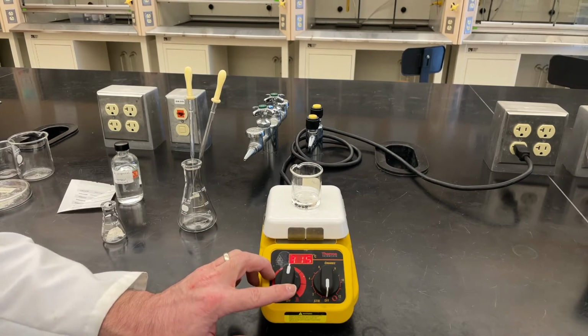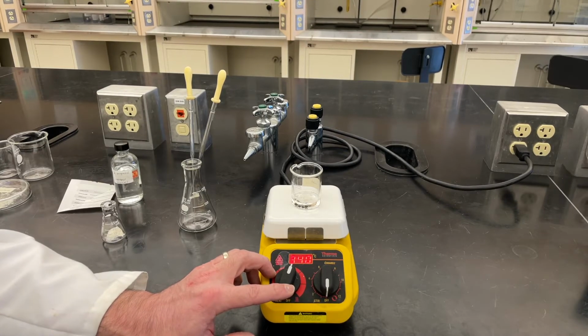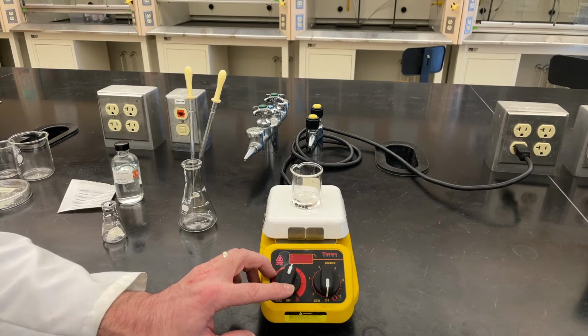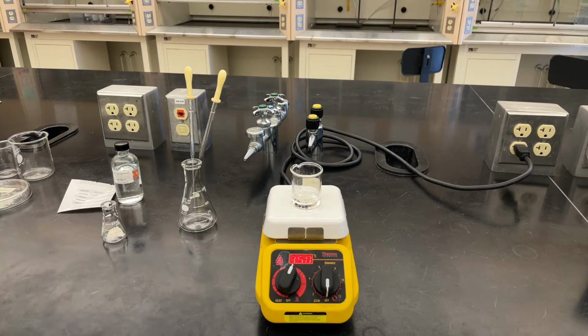I'm going to set it at about 50% power while I'm getting some other things ready, because I want this to boil fairly quickly. I don't want this to take forever. But I'm going to keep an eye on it, and if it does start boiling, I'll back that temperature off really quick. We'll talk about that in a second.